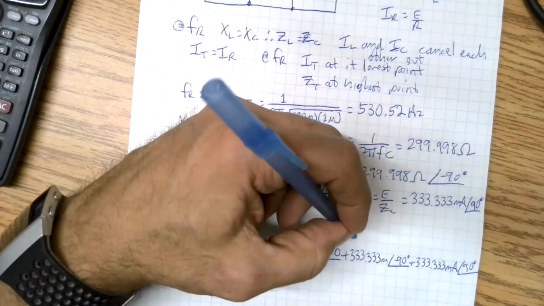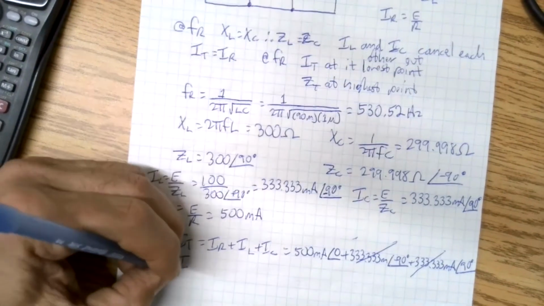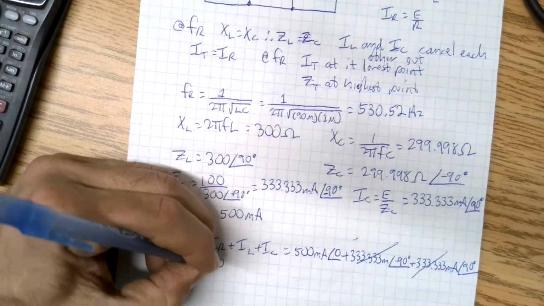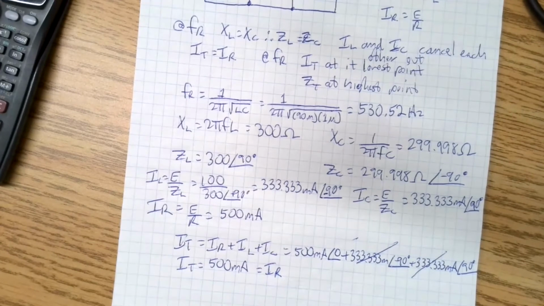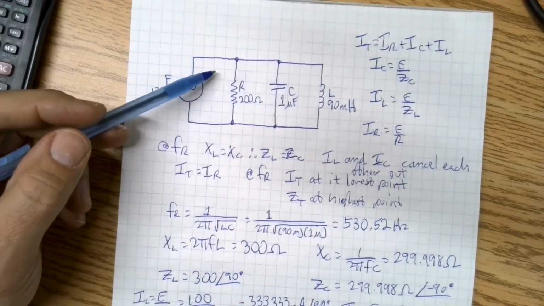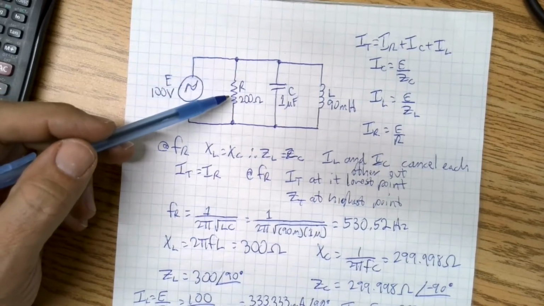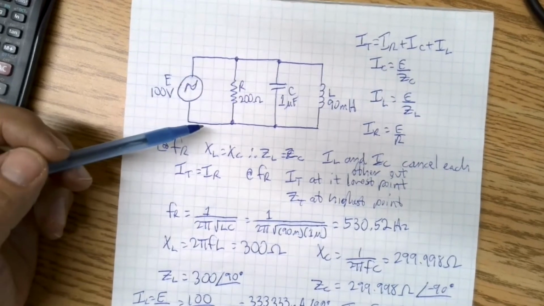These cross each other out, right? Those cross each other out. So we end up with IT equal to 500 milliamps, which means it's equal to IR, right? So what can happen here is if we need to detect if a signal is at the resonant frequency of the circuit, if it's a parallel circuit, we can just have a way of comparing IT and IR. And when IT and IR equal each other, we know the circuit's at resonance.